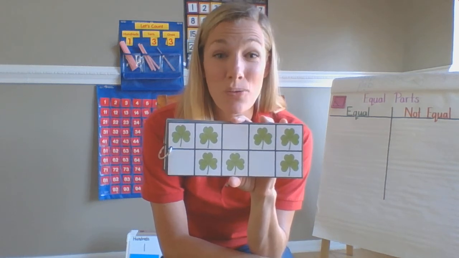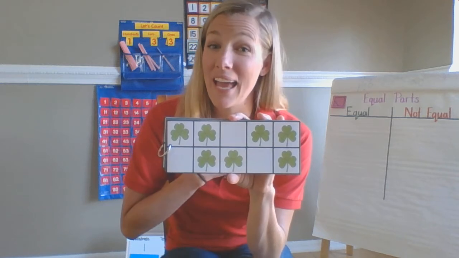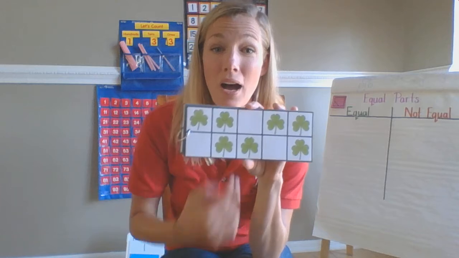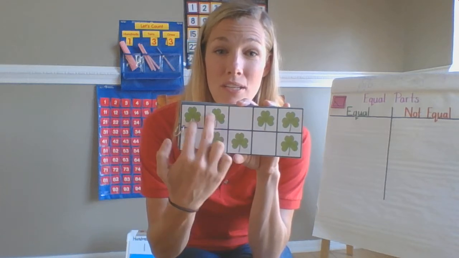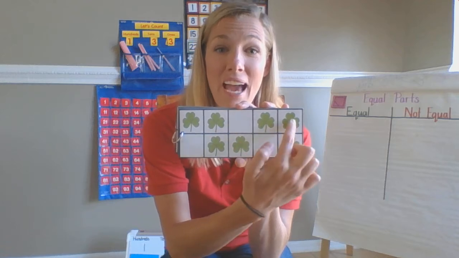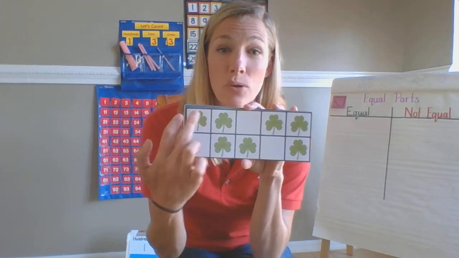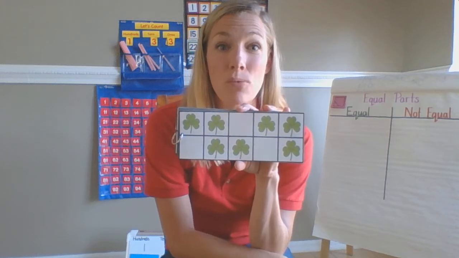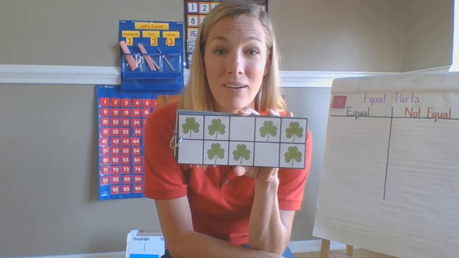I'll go ahead and share what I saw. Again, I like to see things in groups. So I saw these together in a group of 4, and then I counted on 3 more. So if these were 4, 5, 6, 7 would be how many I have in all.